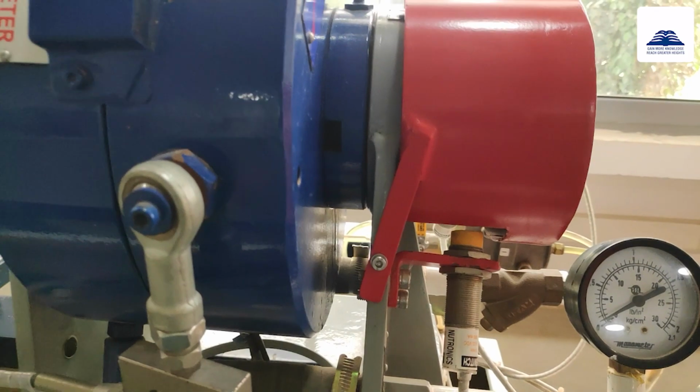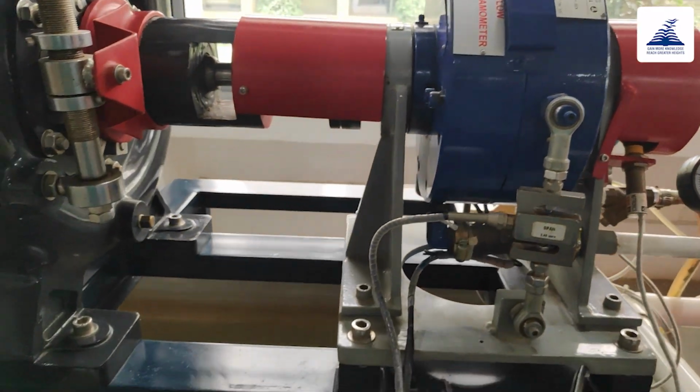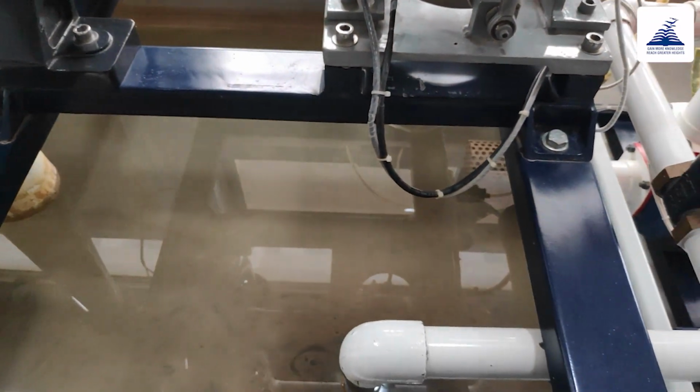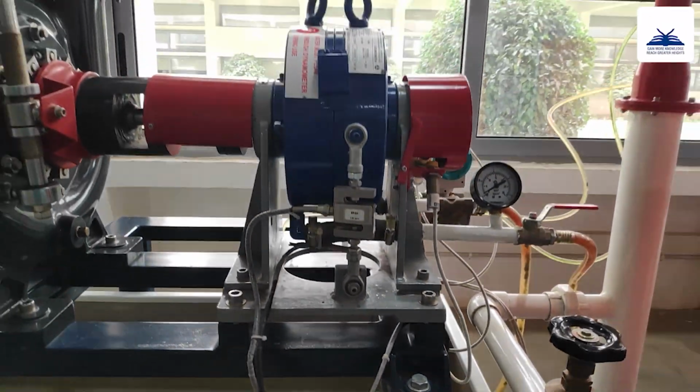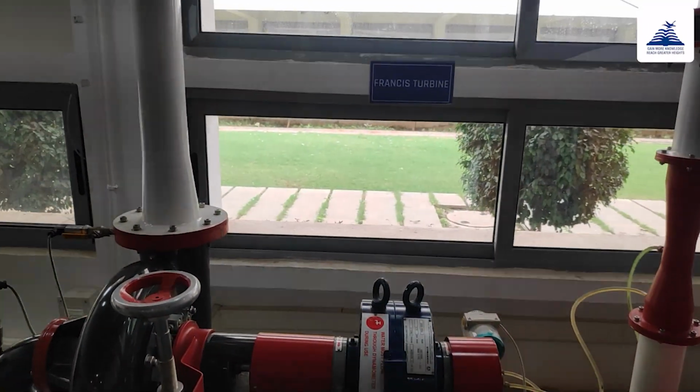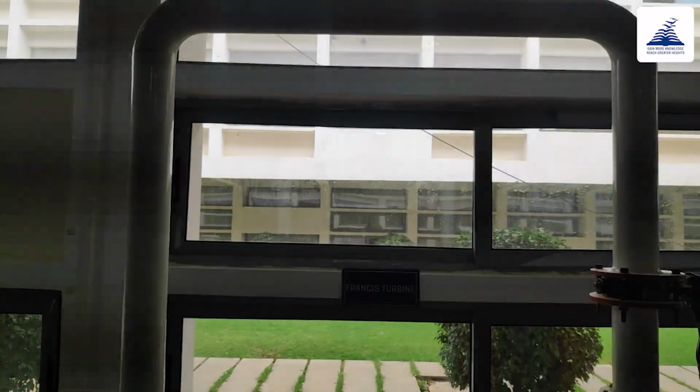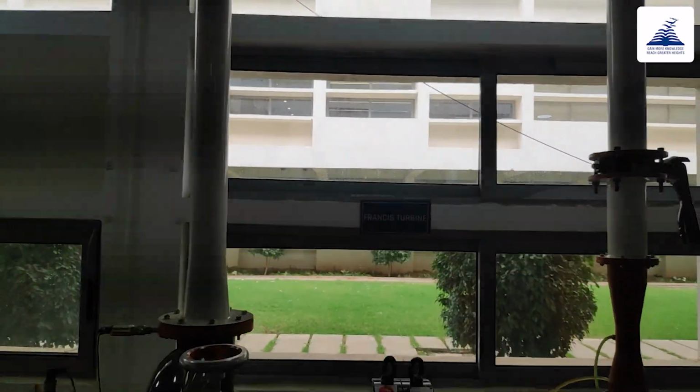If you see, the storage tank is there, but generally in water dams, we don't have a storage tank. Yes. The water will be continuously flowing in the dam, whereas in this case, since it is an experimental setup, we have a stagnant position of the water tank. That is why we call it a test rig.